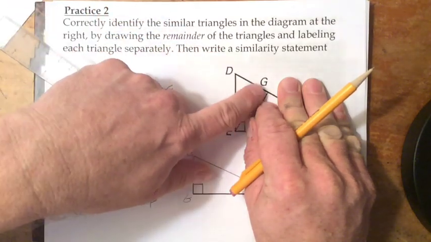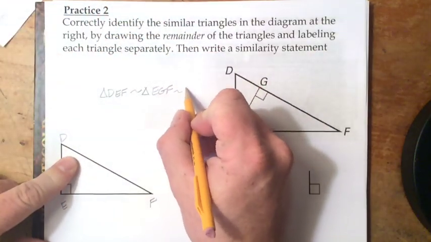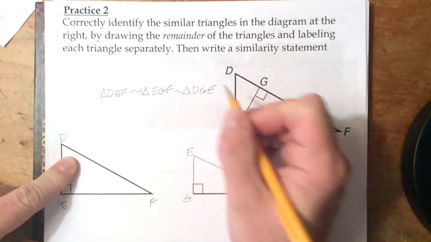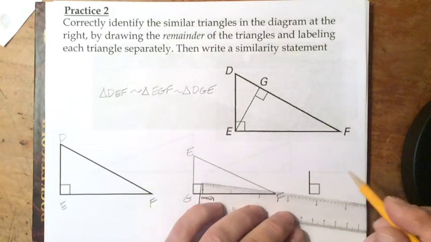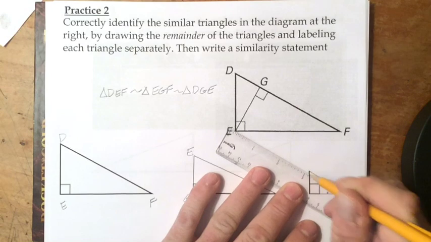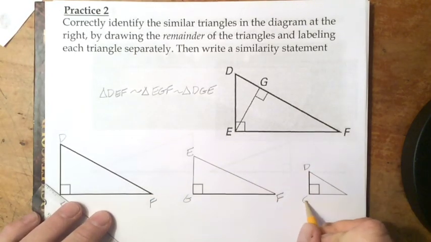So we have triangle DGE, similar to triangle DGE. So over here, finishing this out, we have DGE.